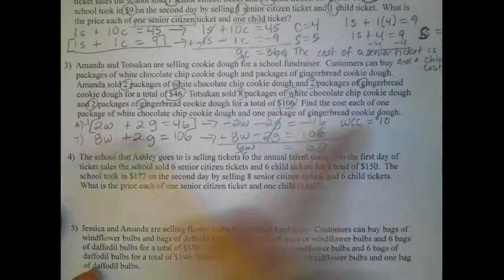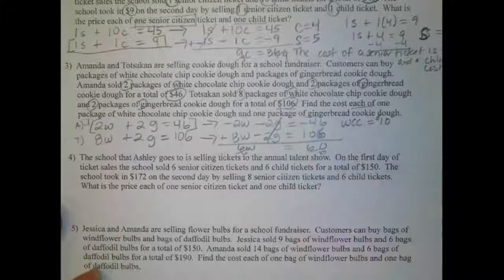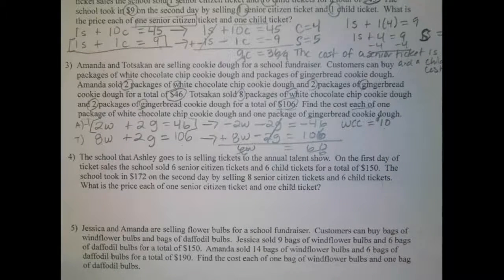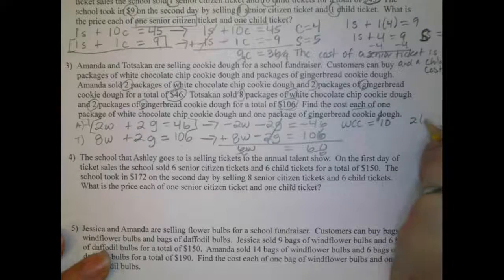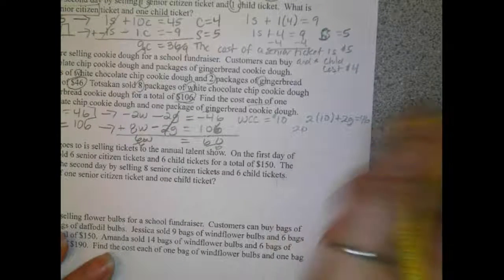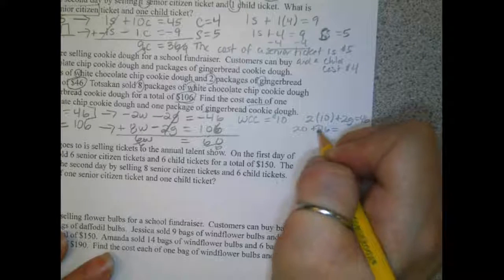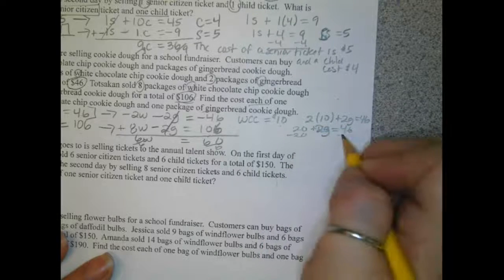But it wants me to find the cost of each, and the gingerbread, right? So I'm going to take this $10 and substitute it. Which one do you think would be easiest to substitute it into? The top one. So 2 times 10, right? That's what I'm substituting. Plus 2G equals 46. Whoa, out of room. So I have 20, right? 2 times 10 is 20. Plus 2G equals 46, right? I'm going to go ahead and subtract my 20 from both sides.